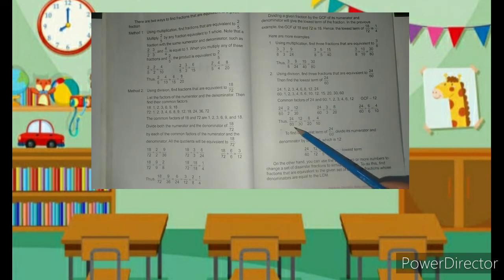Thus, 24 over 60 is equal to 12 over 30, which is equal to 8 over 20, and equal to 4 over 10. So, to find the lowest term of 24 over 60, divide its numerator and denominator by the GCF, which is 12. So the lowest term is 2/5.